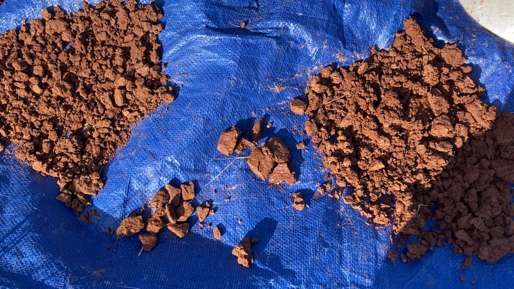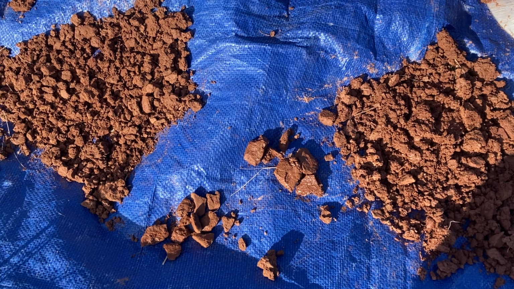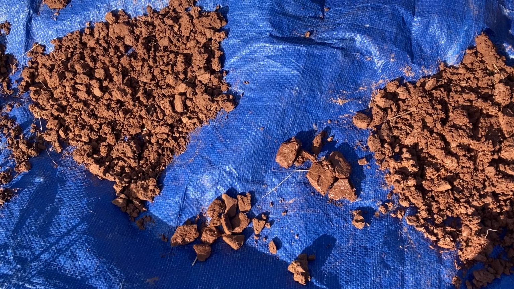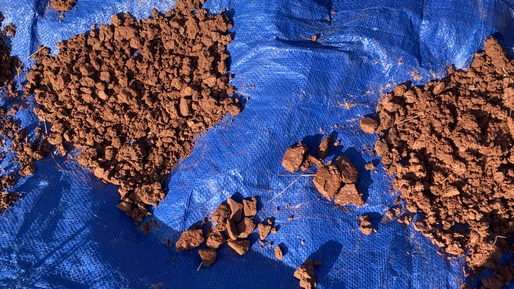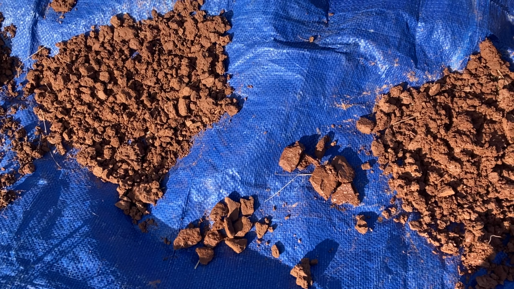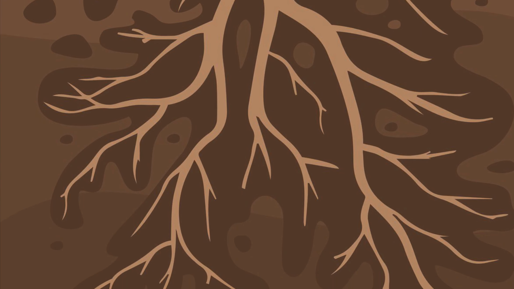Some structure units are more spherical or blocky, and these structure types, when fitted together into a soil profile, promote vertical water movement, free air exchange, and provide space, which we call pore space, for plant root penetration and growth.